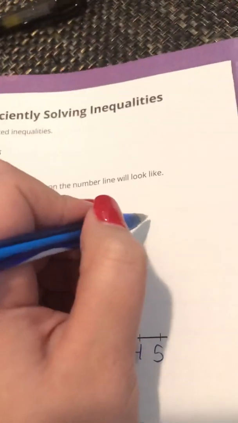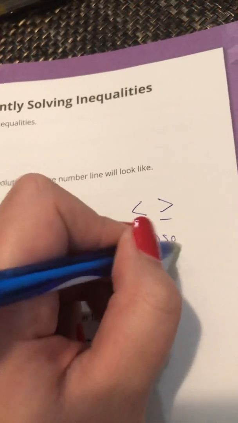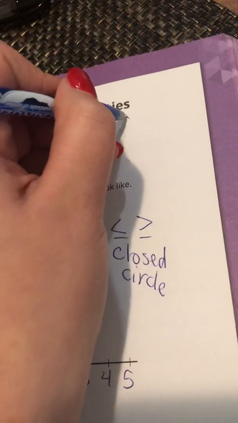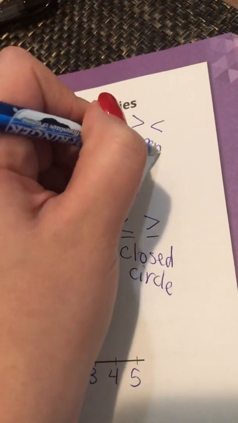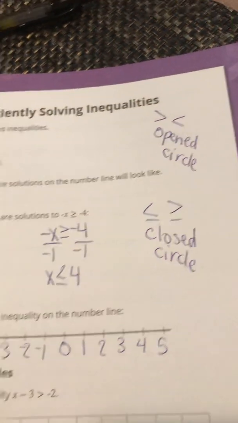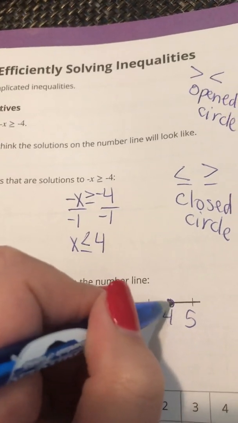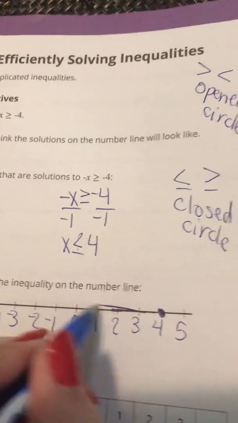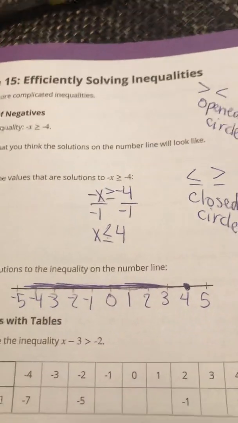If it's something like this, that means it's a closed circle or closed dot. If you have just a regular greater than or less than sign, it's an open circle. Okay? So at my 4, I put a closed circle and I shade all the numbers that are less than 4. And that's what your graph would look like.